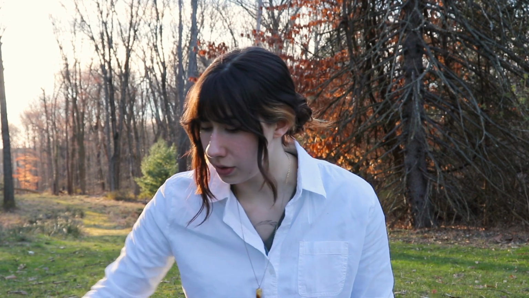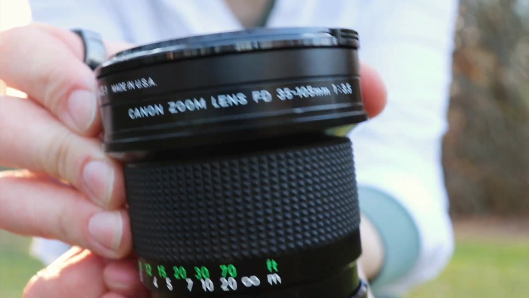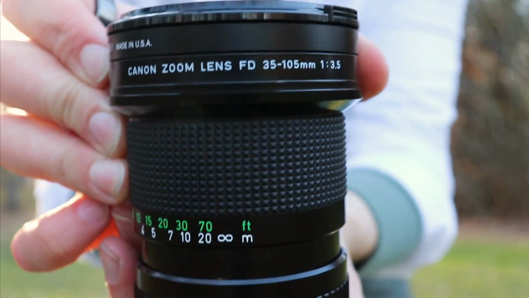So we'll be using a solar filter, and we'll be testing that out today with the sun behind us. And then also using the highest focal length lens that I have. So we're looking at the Canon Zoom FD 35 to 105 millimeter.